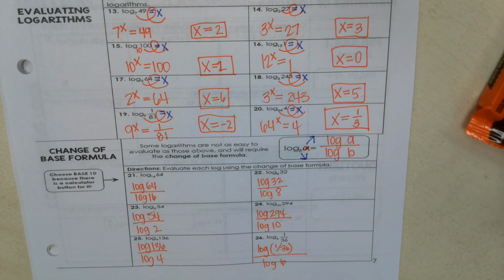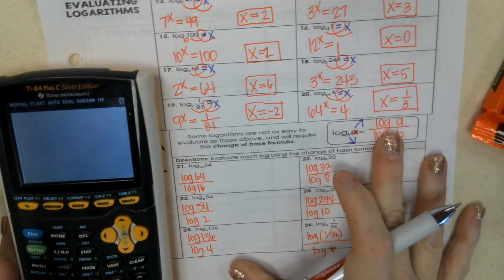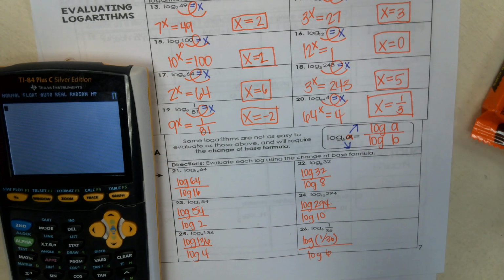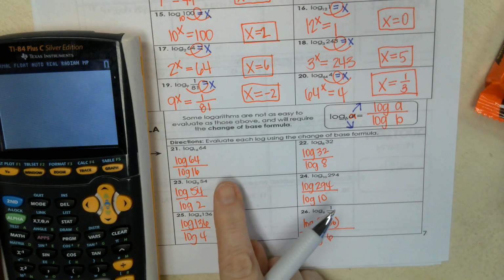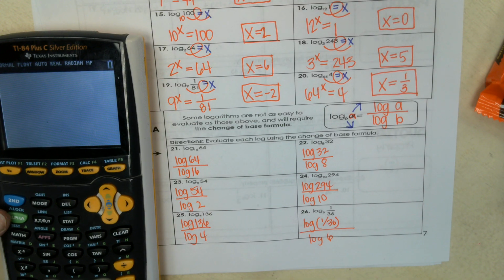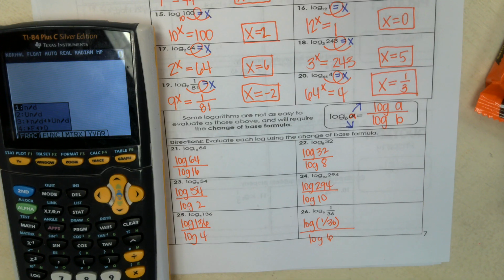Now, I'm not going to do all of these with you, but I want to show you when we are putting these in the calculator, okay? The calculator understands the logarithms to have a base of 10. Now, all of these are fractions, right? So I'm going to hit alpha y equals, and I'm going to choose number 1 because I want it to give me a fraction.